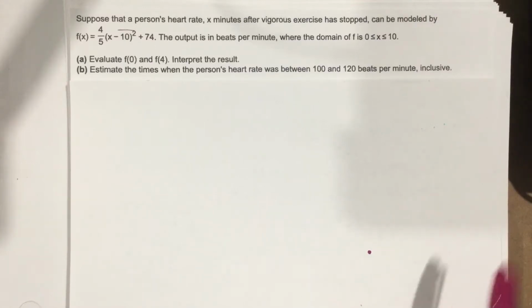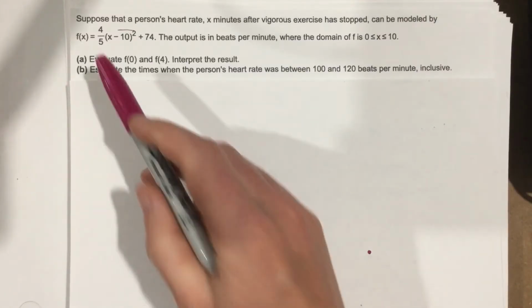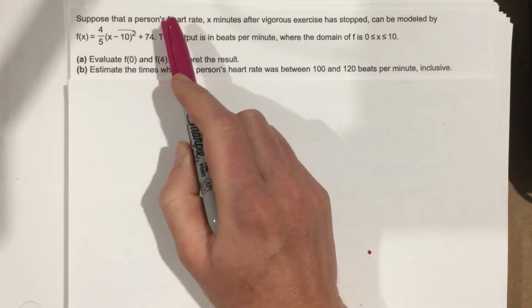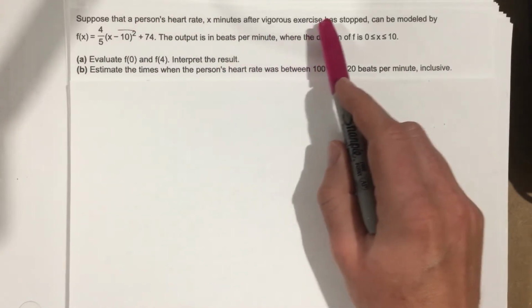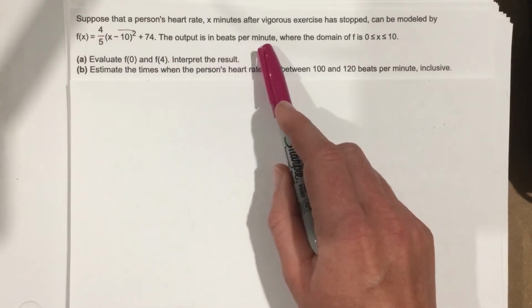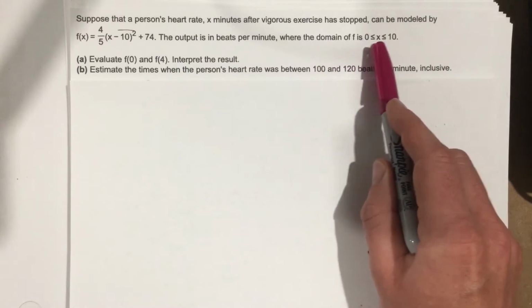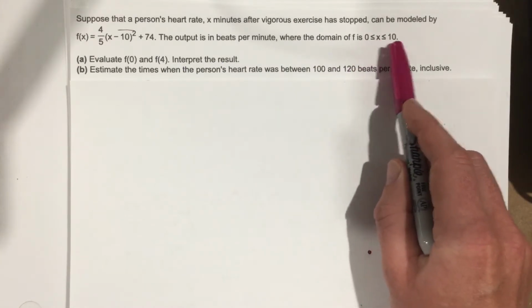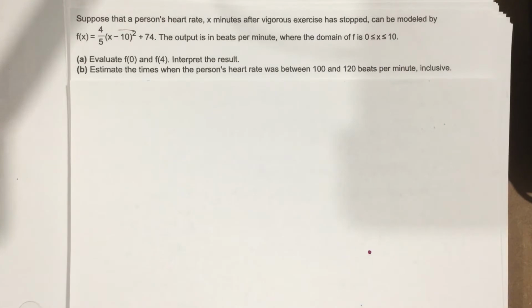This is problem number 8 from section 3.4. In this problem it says, suppose that a person's heart rate, x minutes after vigorous exercise has stopped, can be modeled by this function. The output is in beats per minute, where the domain of f is 0 ≤ x ≤ 10, between 0 and 10 minutes.